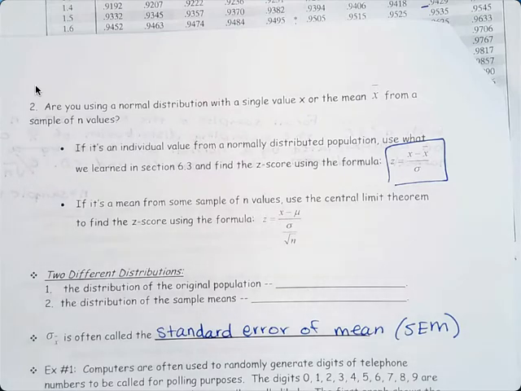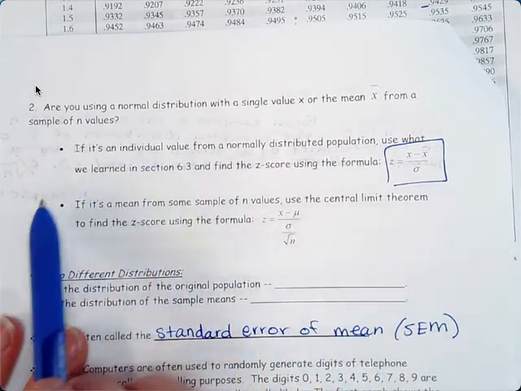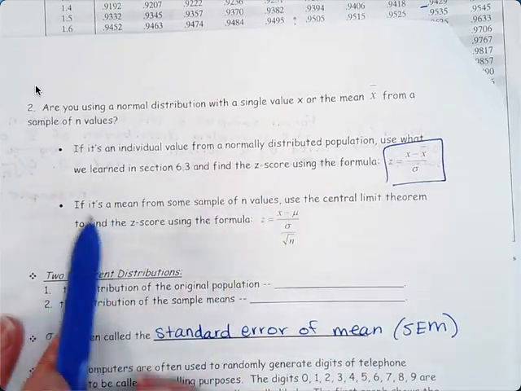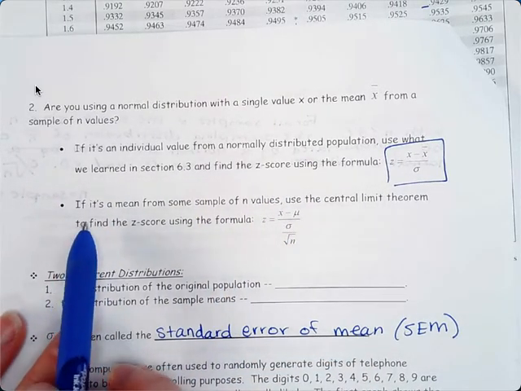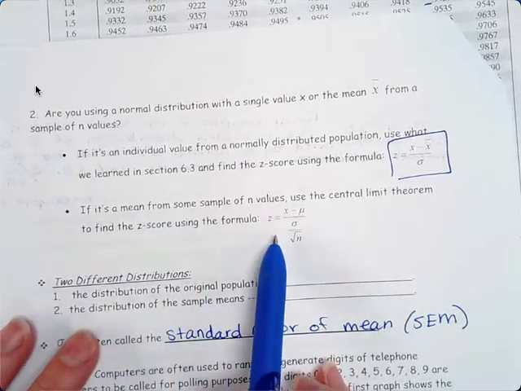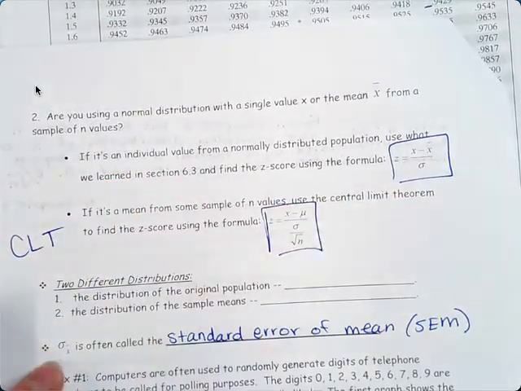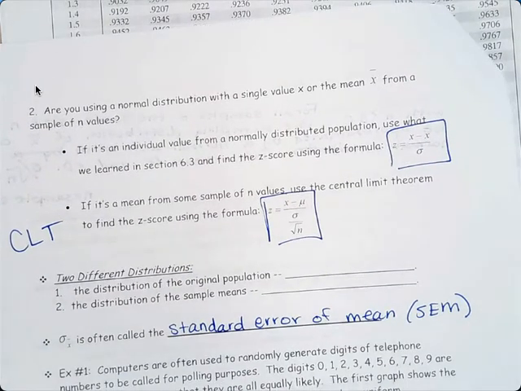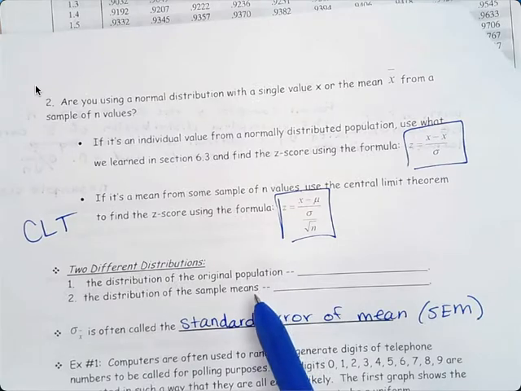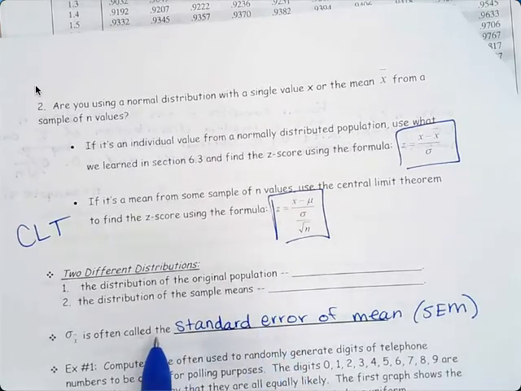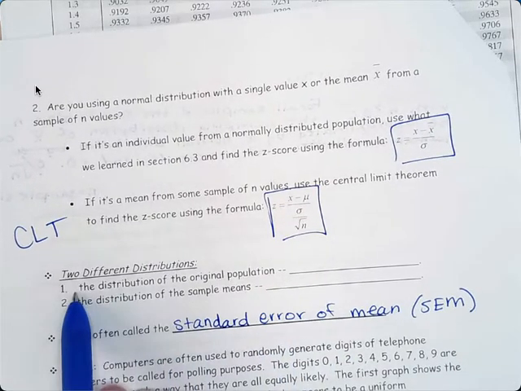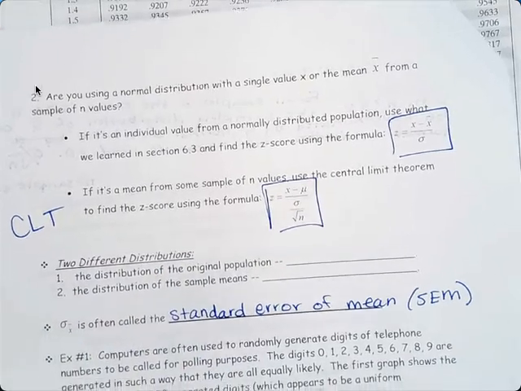But if it is not a normal distribution, but it has a sample size that's greater than 30, the central limit theorem uses this formula to find the z-score. Okay, there are two different distributions.